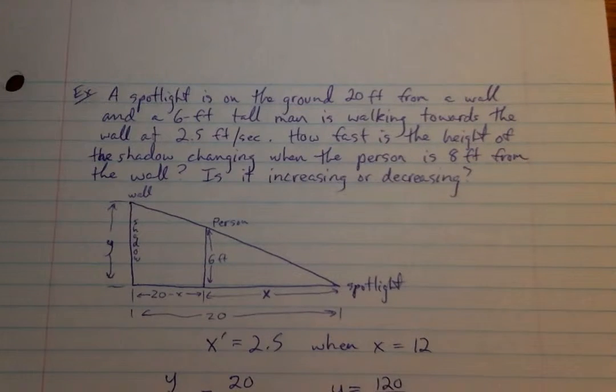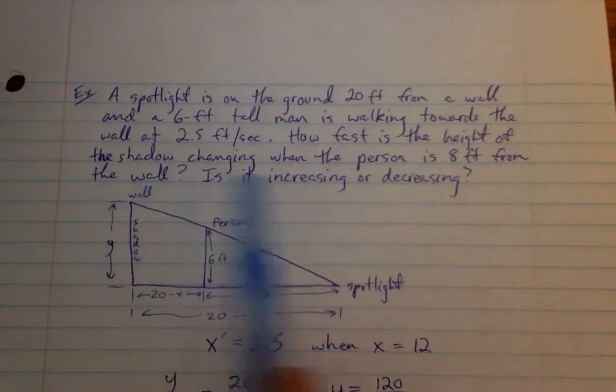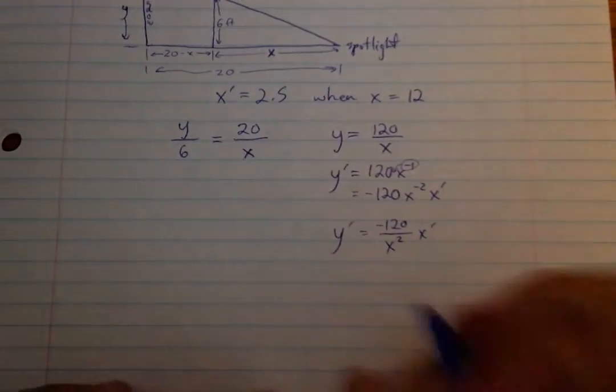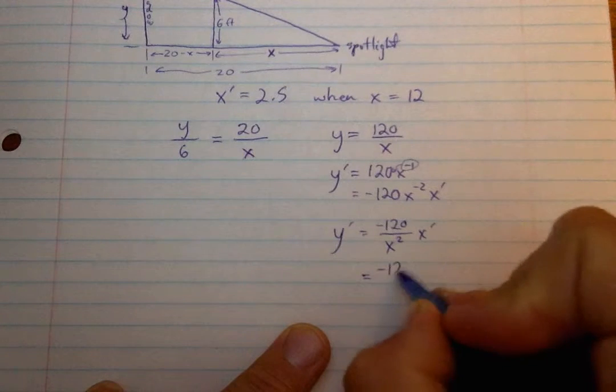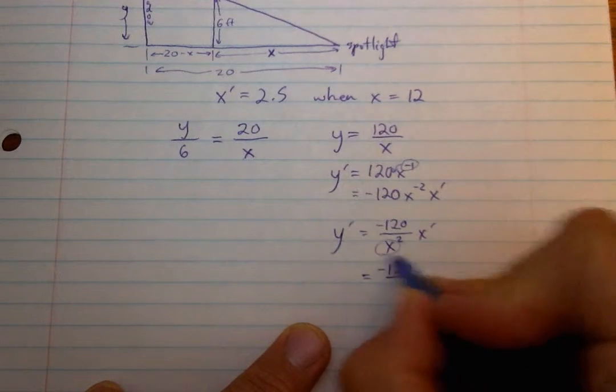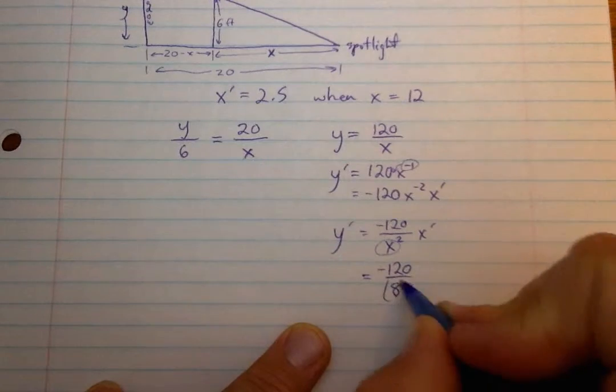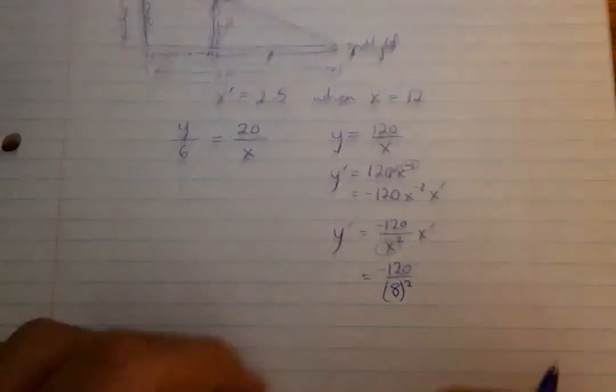Now what are we looking for? I have to remind myself, I don't even remember. How fast is the height of the shadow changing when he's 8 feet away? The height of the shadow, well, that's what we're set up to solve. So negative 120, he's 8 feet away, so 8 squared. And how fast was he moving?